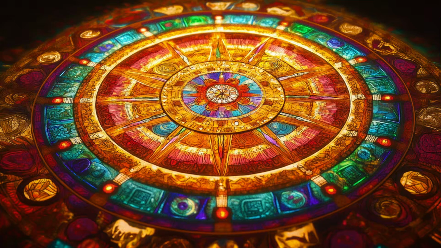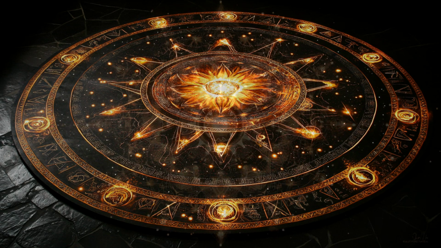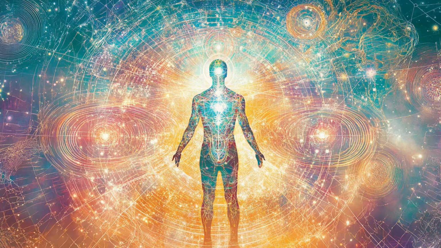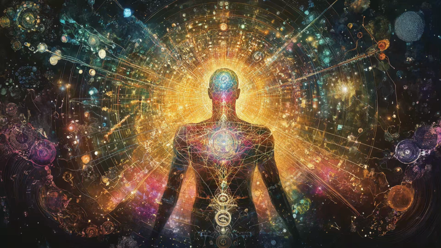Over time, you'll likely notice that the benefits extend far beyond the moments of practice, influencing your overall well-being, creativity, and even your relationships. This isn't about chasing a mystical experience. It's about empowering yourself to take control of your energy and, by extension, your life.